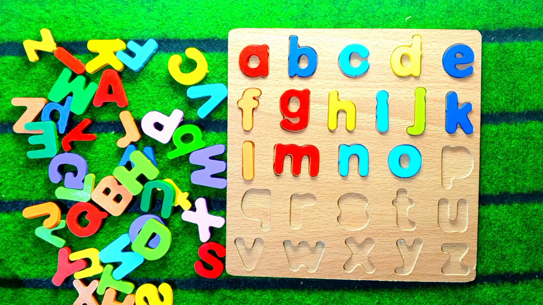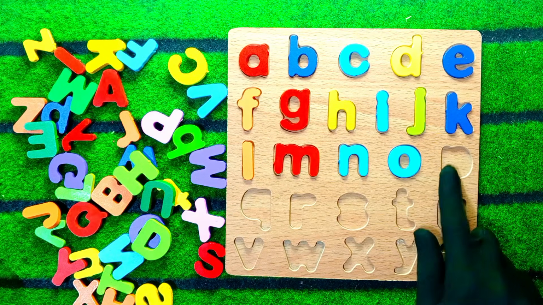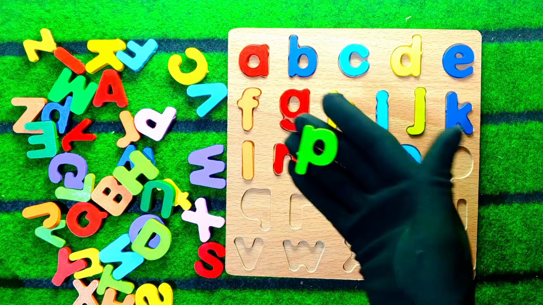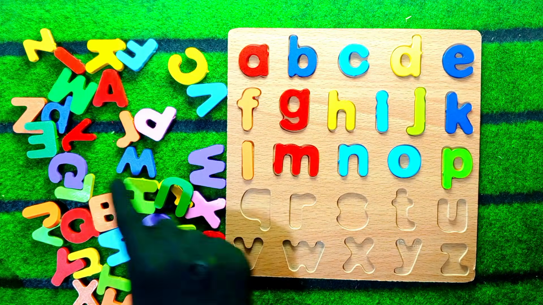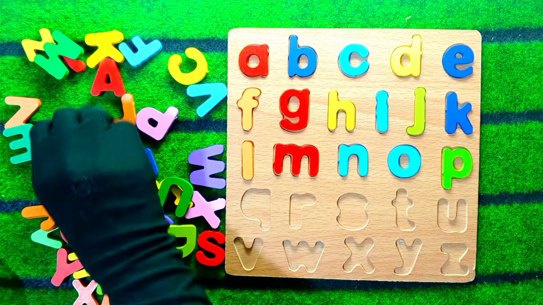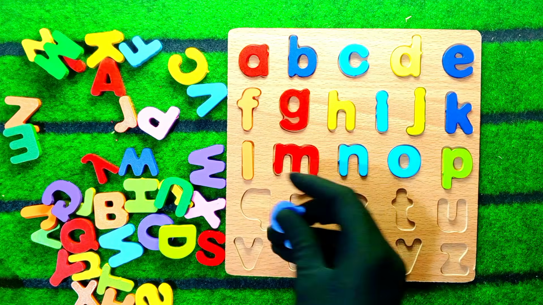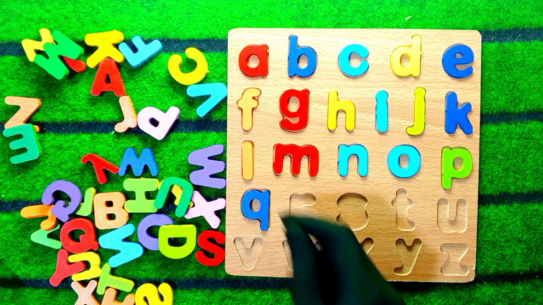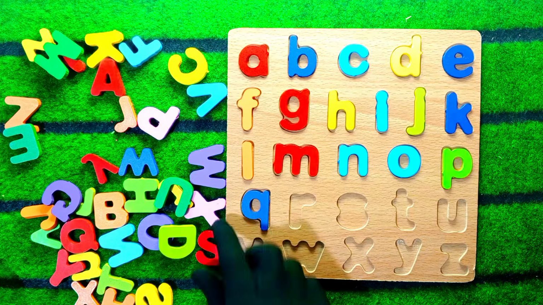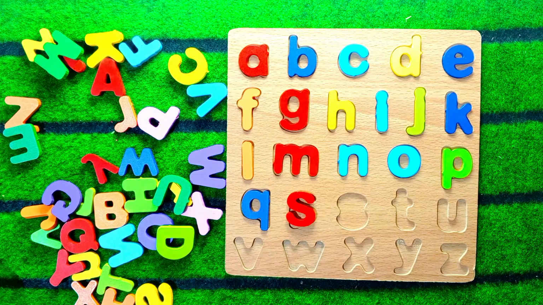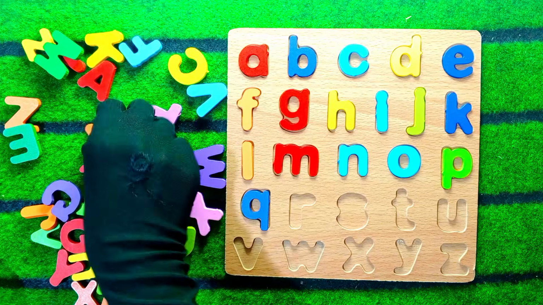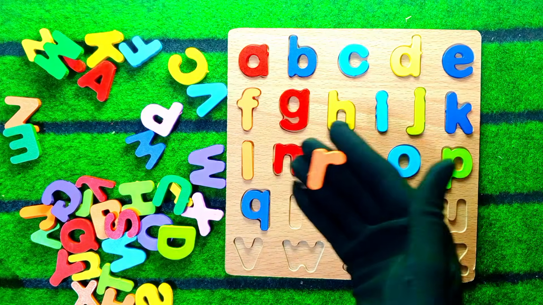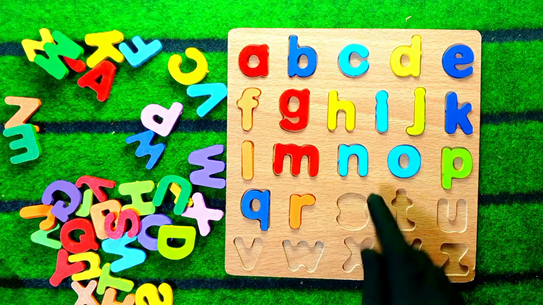O. P. Let's find Q. Is this Q? Yes, Q. Is this R? No. R.